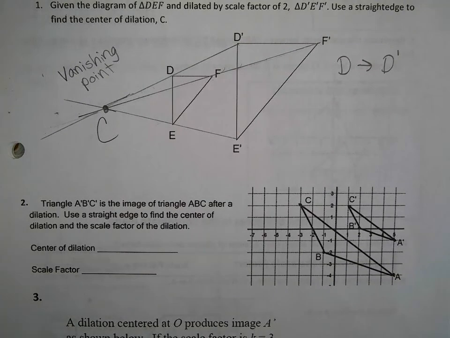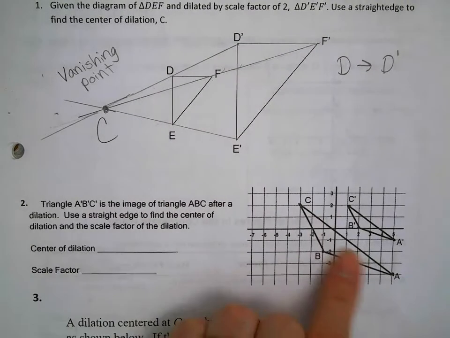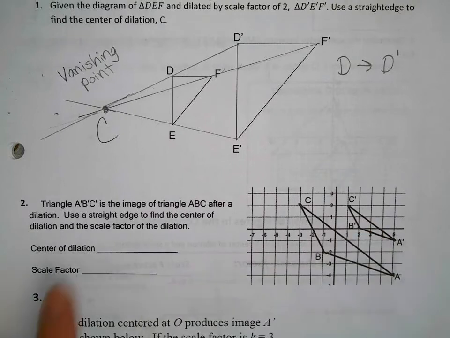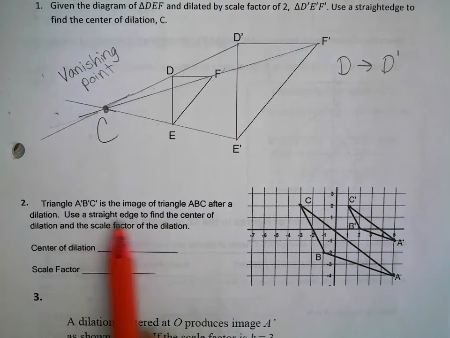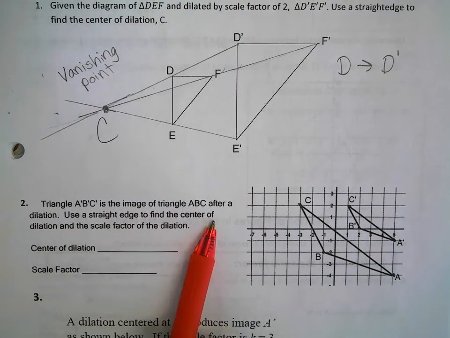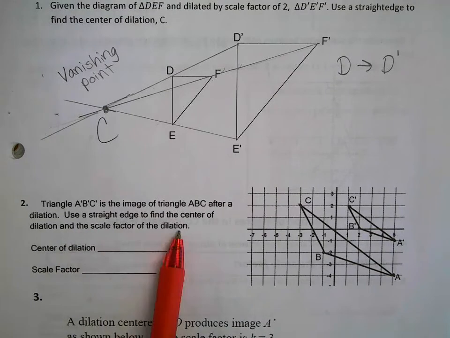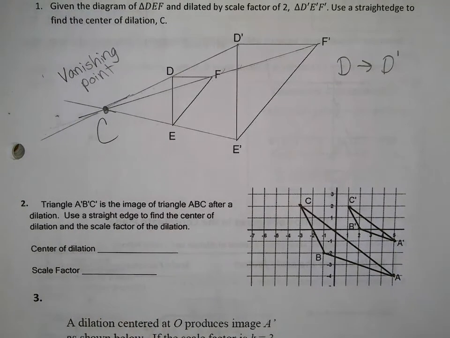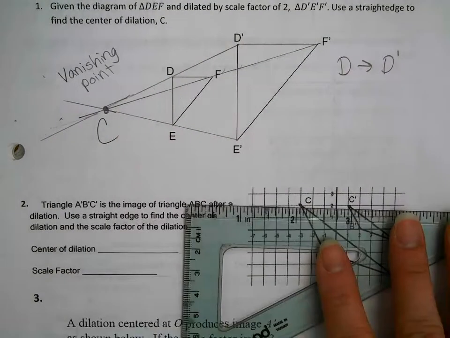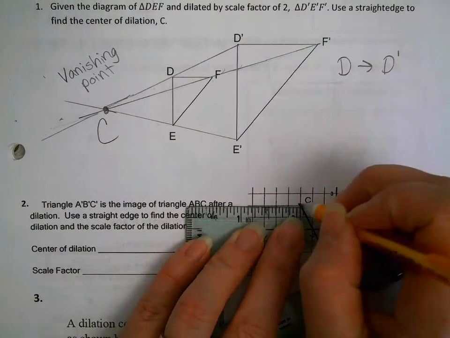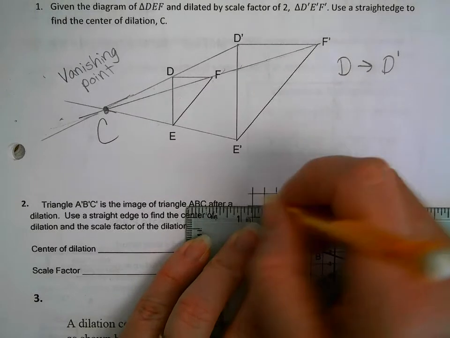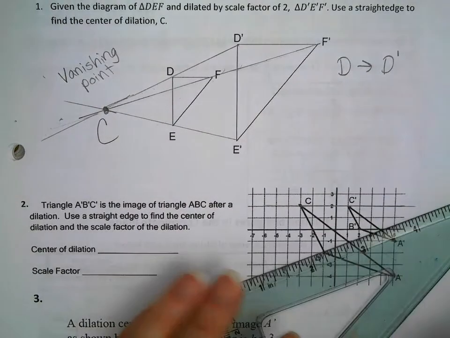We start with ABC as a bigger triangle, and it becomes a smaller triangle. So we're going to use a straight edge to find the center of dilation, and we're going to find the scale factor of our dilation. Just like we did on the first example, we're going to connect each point to its prime. So C to C prime, we're going to connect together.